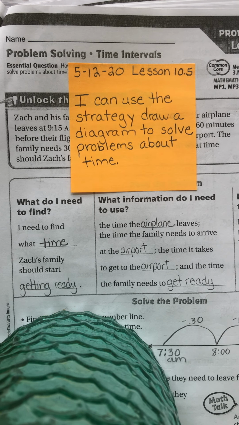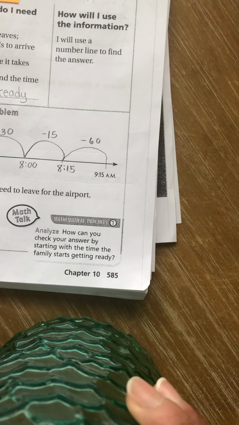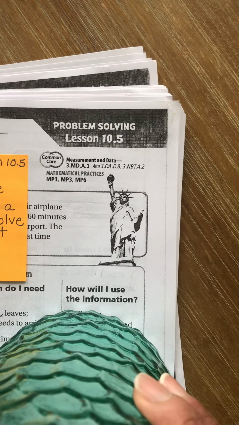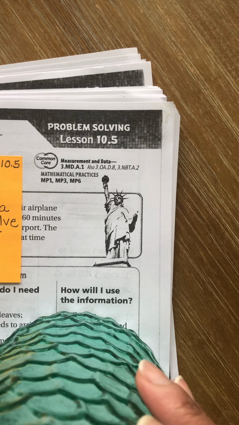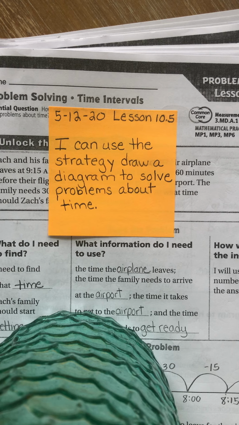So you should be looking in your packet and finding page 585. Again, we're still on chapter 10. At the top, it's lesson 10.5. So we are beginning a new lesson today for 10.5, and here is the learning target. I can use the strategy, draw a diagram to solve problems about time. This is what I put up maybe about 20 minutes ago for the Go Math video.